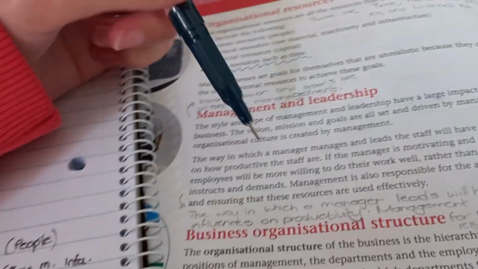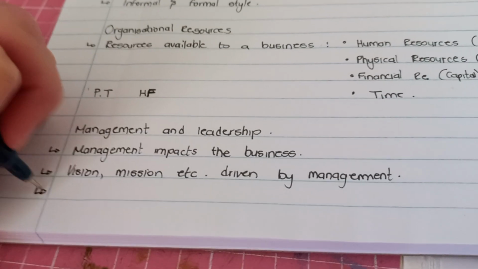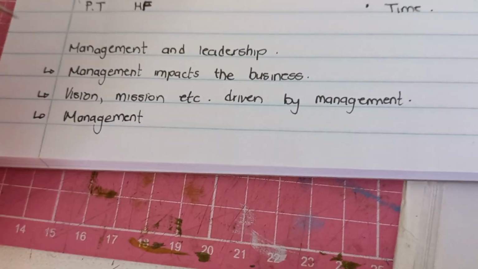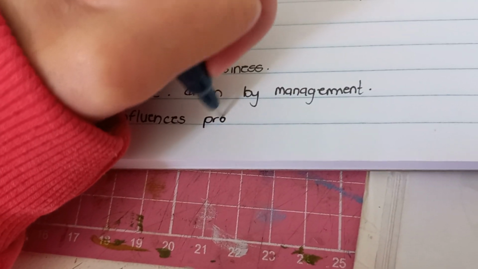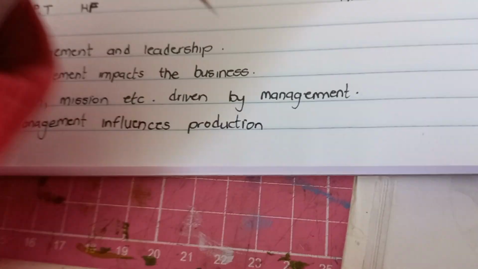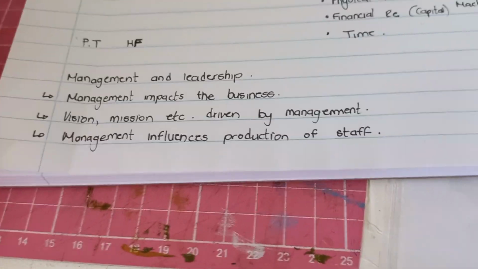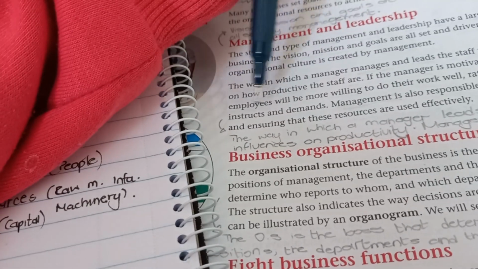Then the next sentence says the way in which a manager manages and leads the staff will have a great influence on how productive staff are. So all you have to say is management influences production of staff. So you took a sentence that was two lines long and turned it into a five-word sentence. If the manager is motivating and supportive, the employees will be more willing to do their work well, rather than if the manager just instructs and demands.